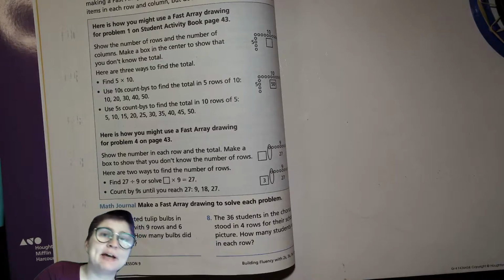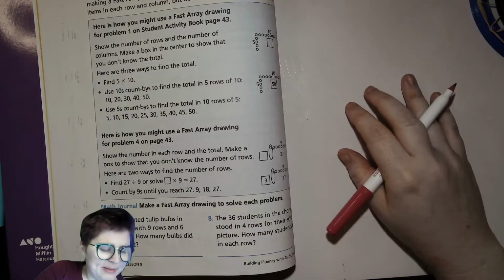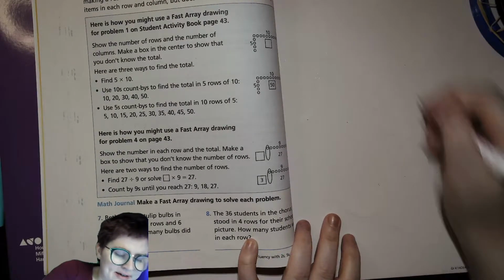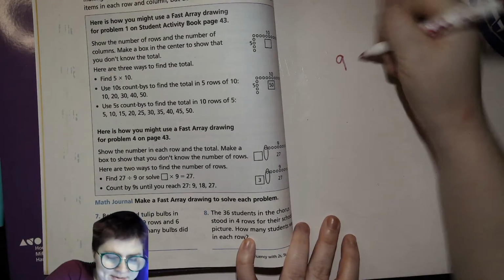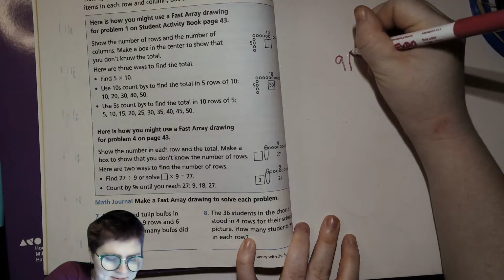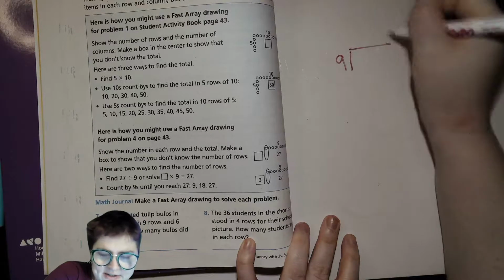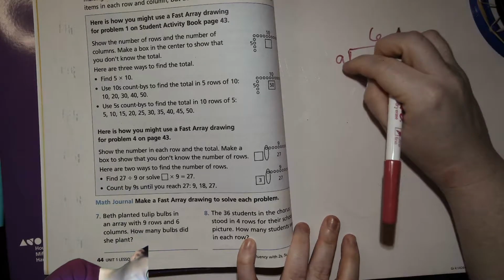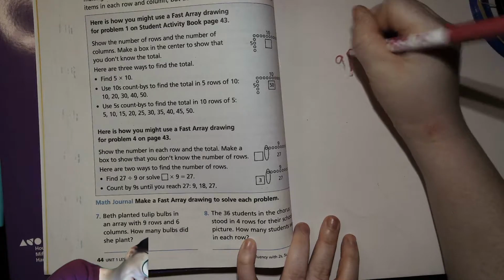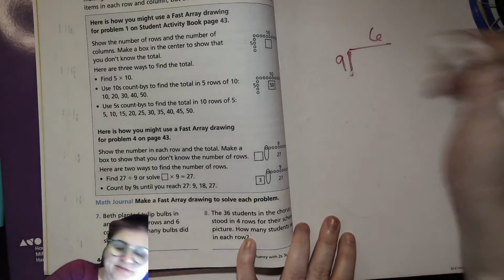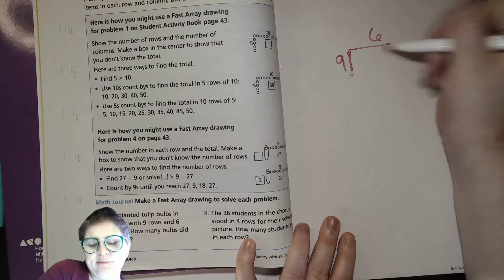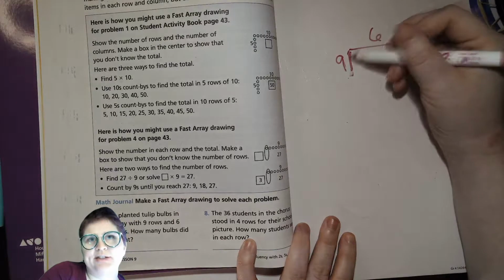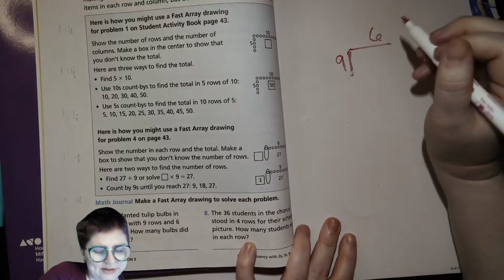I have my math board here and we're going to try it with number 7. Beth planted tulip bulbs in an array with 9 rows and 6 columns. One thing I like about this picture is it helps kids understand when you have a division problem, the product will be inside the house and the 2 factors will be outside the house on the side and on the top. So that's also a little bit nifty about this.